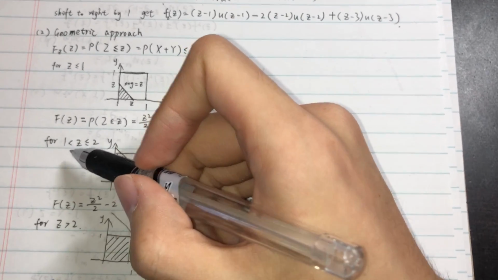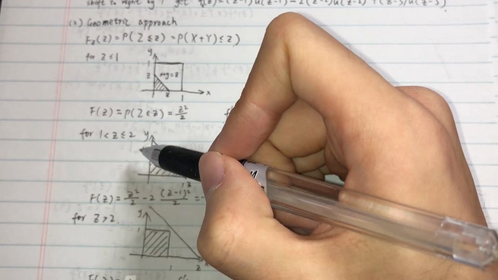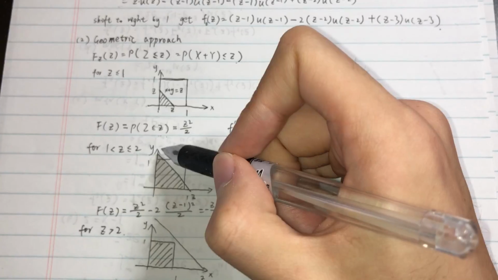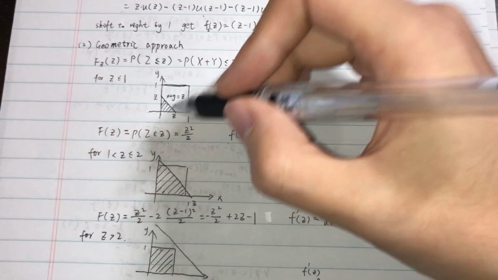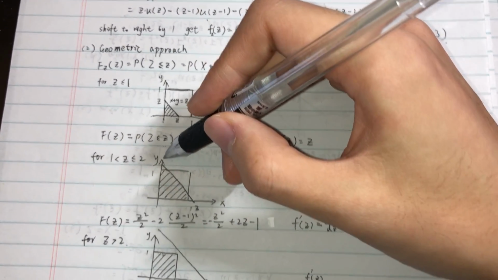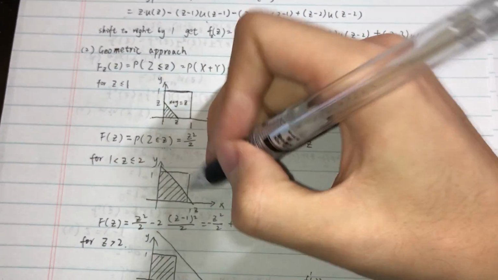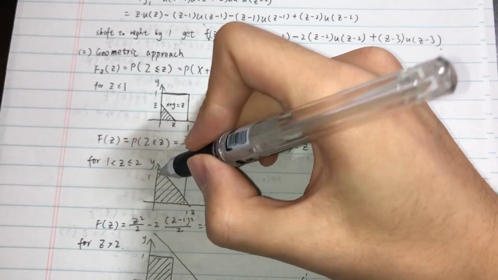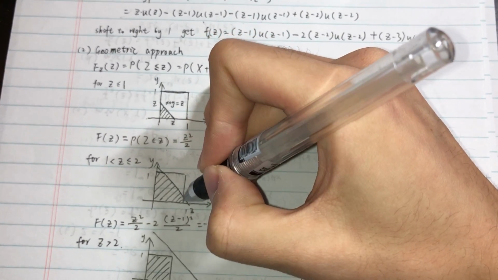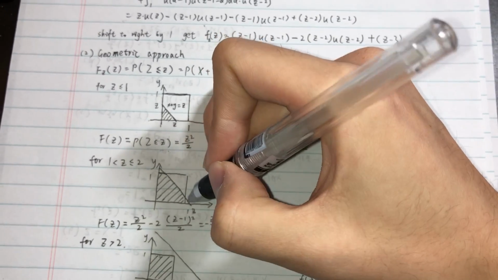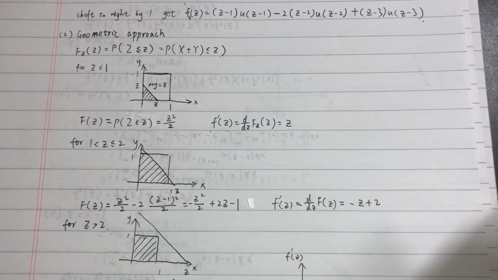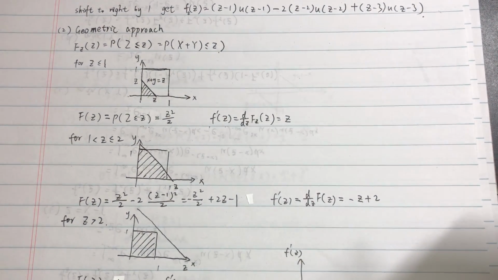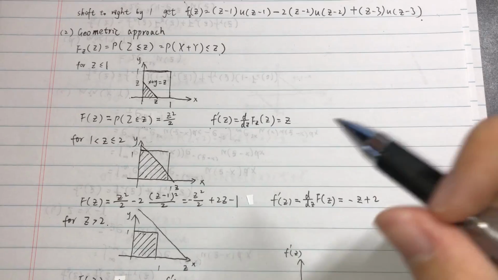And for the case of z larger than 1 and smaller than 2, we can also draw the diagram, and the shaded area, which is this area, is also the probability of x plus y smaller than z.